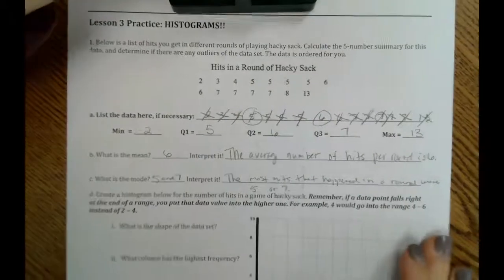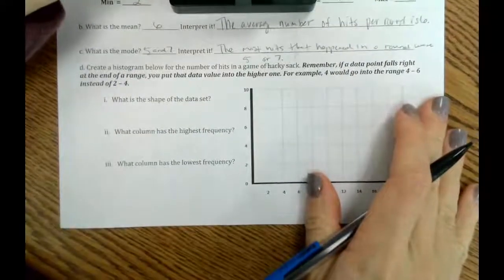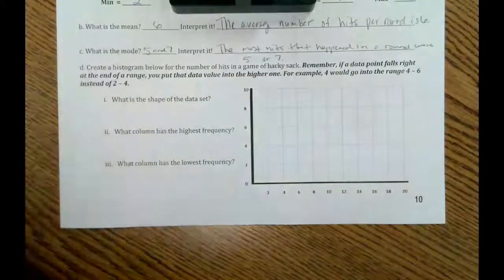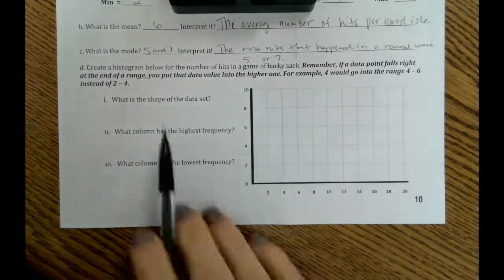Okay, now it says create a histogram below for the number of hits in a game of hacky sack. Remember, if the data falls to the right at the end of the range, then you want to put it in the higher range. For example, 4 would go into the range 4 through 6 instead of 2 through 4. Okay, so we're going to go ahead and put our numbers in. I'm going to expand my video here so that you can see everything, because we still need to have those numbers. Let me make it a little bit taller.